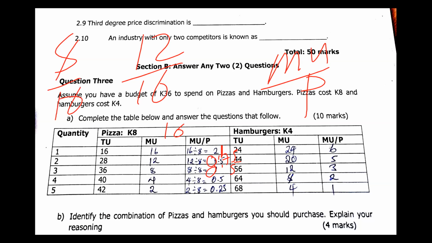Then the next one will be 4 divided by 16. It will be 0.25. Then the next one, 2 divided by 16, which is the last bundle, will be 0.125.